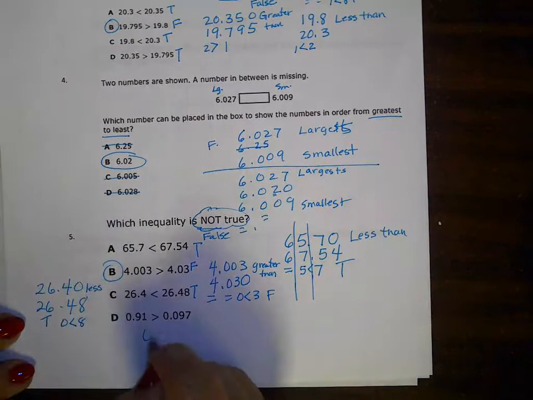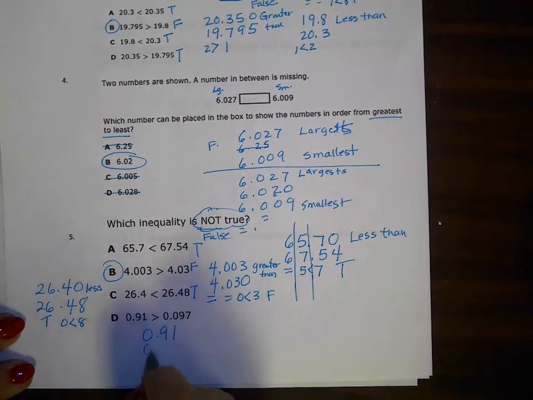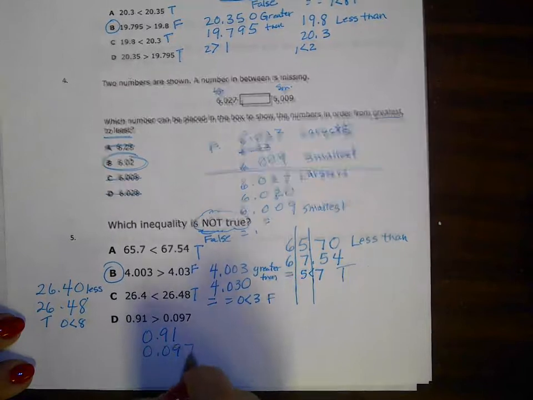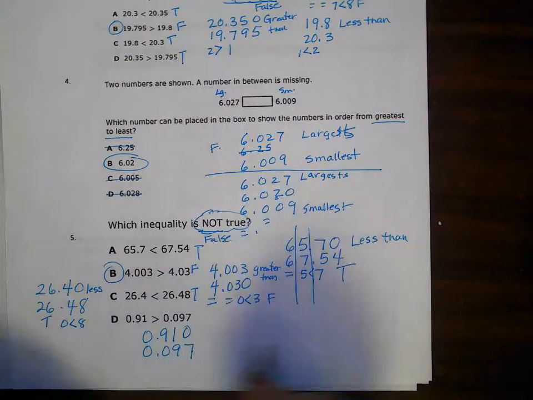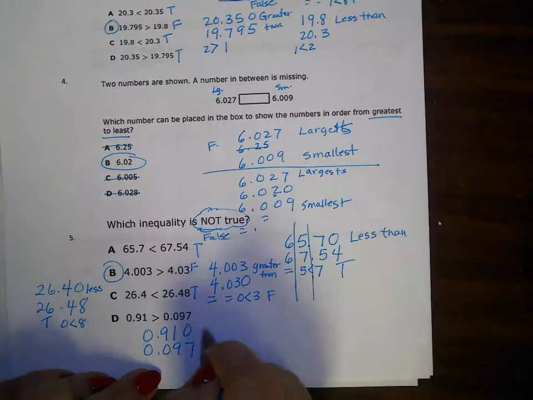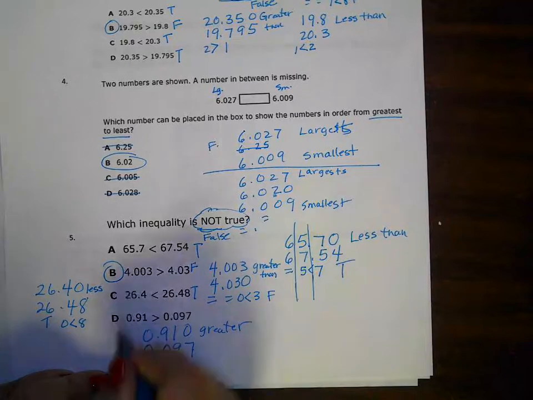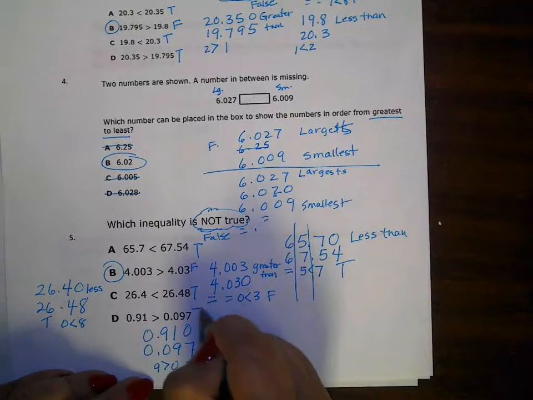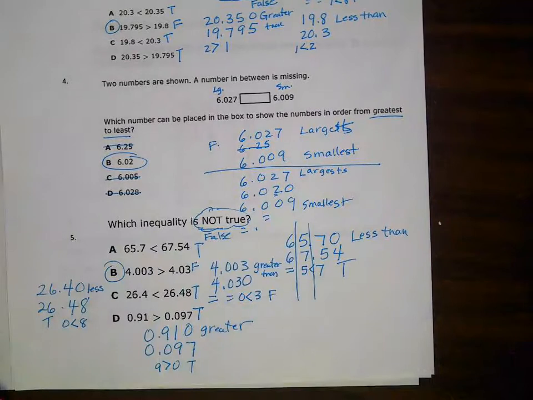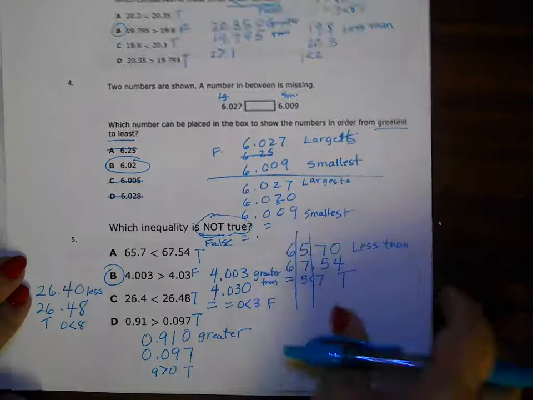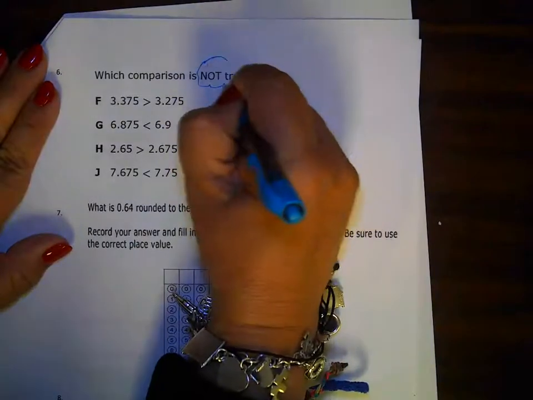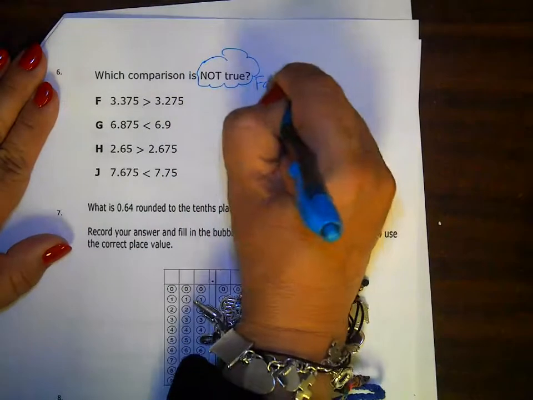And then let's look at this next one, 91 hundredths and 0 and 97 thousandths. Look at this. It says that it's greater than. So is 9 greater than 0? Yes, it is. So this is a true statement, and that's true. So we just now confirmed that B is the false statement, one that is not true. Let's go to number 6. Again, we have that comparison that is not true, and that is the false.